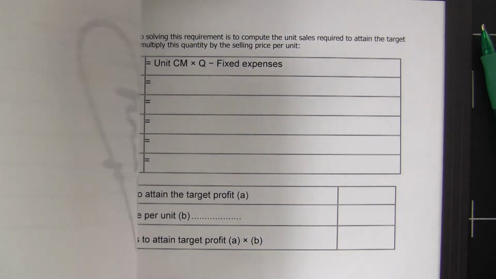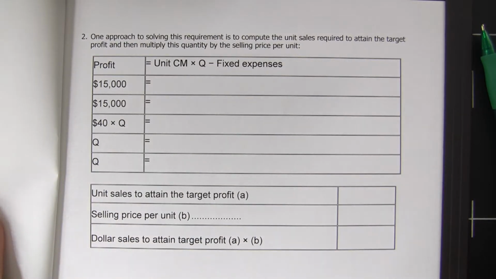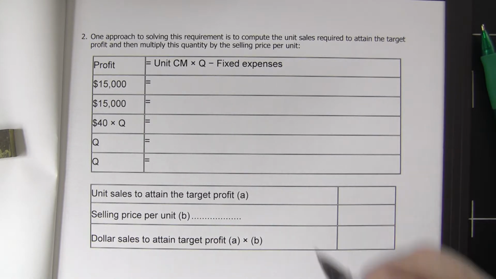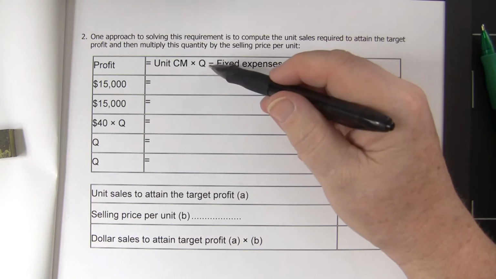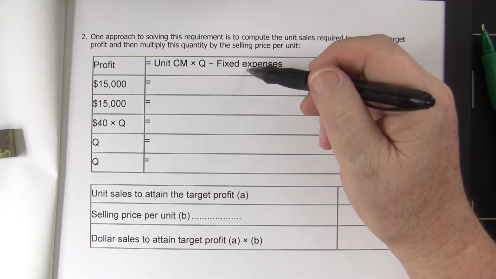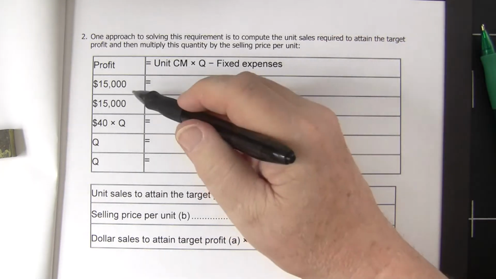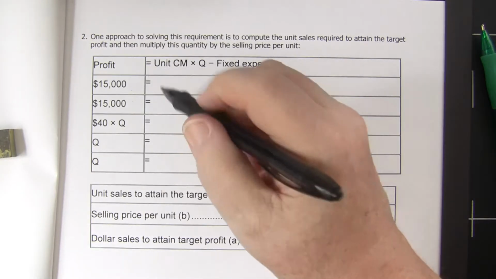It's not much different. So here we go. We still have our unit contribution margin times the quantity minus the fixed expenses, but now we want a $15,000 profit.